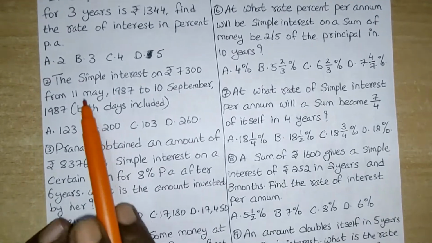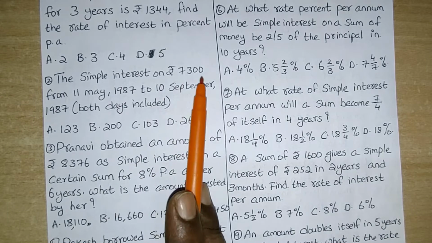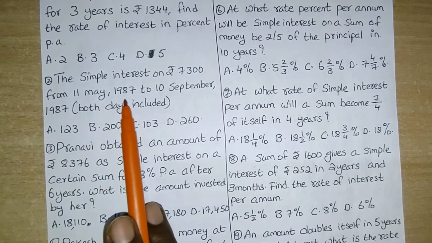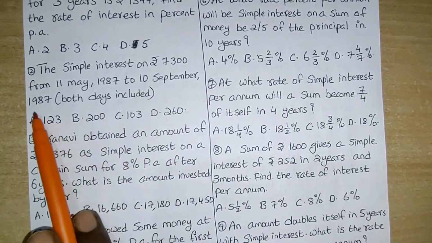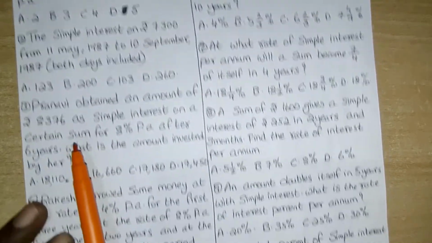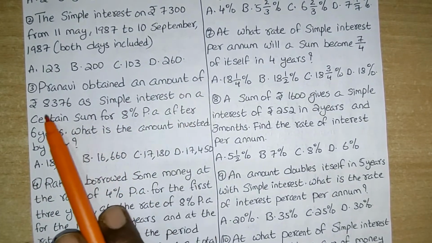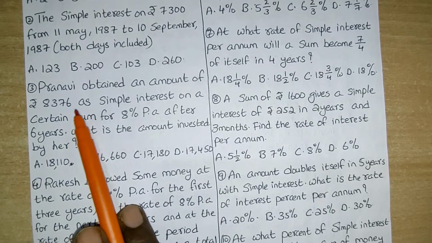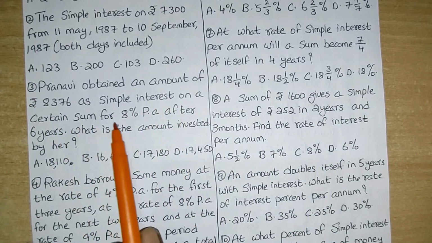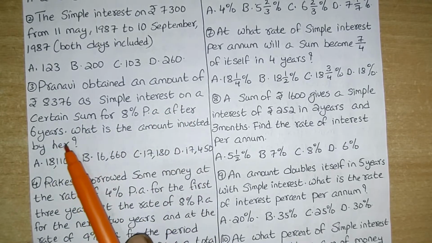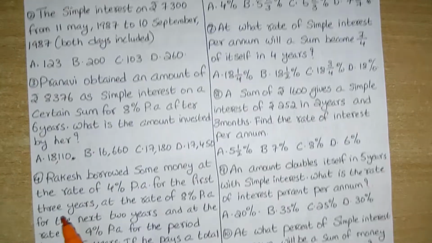Okay, second question, the simple interest on rupees 7,300 from 11 May 1987 to 10th September 1987, both days included. Third, Pranavi obtained an amount of rupees 8,376 as simple interest on a certain sum at 8% per annum. After 6 years, what is the amount invested by her?